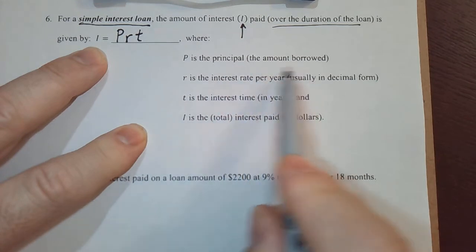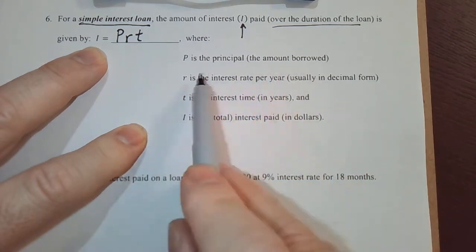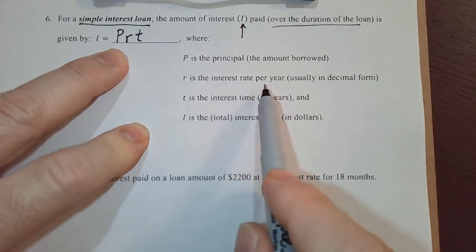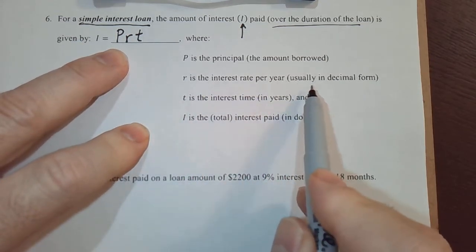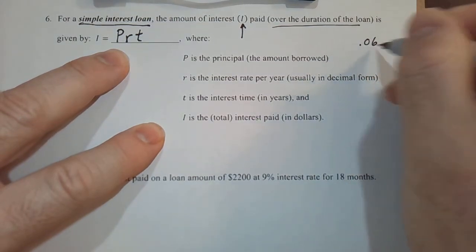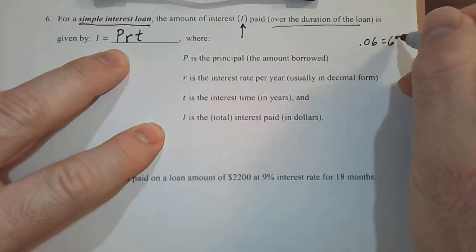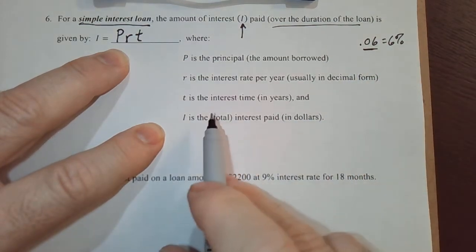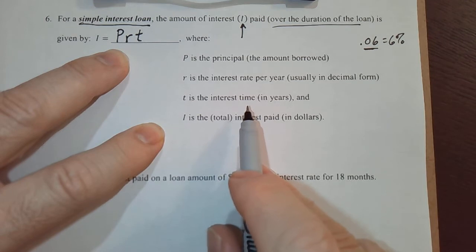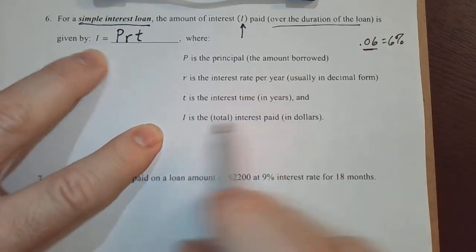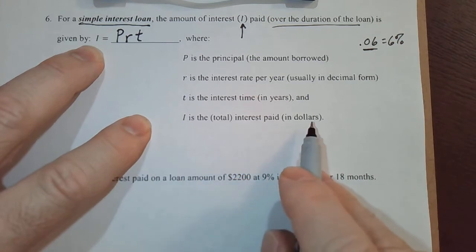P is the principal amount, or the amount that you borrowed in dollars. R is the interest rate per year, usually written in decimal form, like 0.06 would be a 6% loan. So usually we write it this way. T is the interest time in years. And then, as we mentioned, capital I is the total interest paid in dollars.